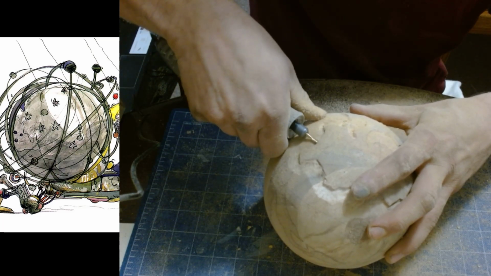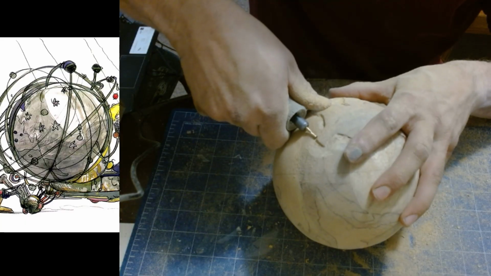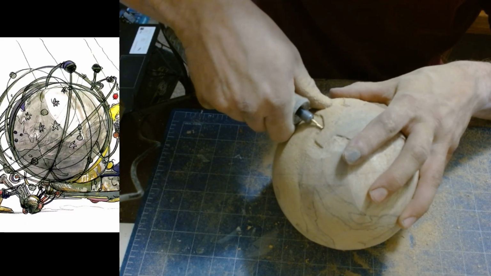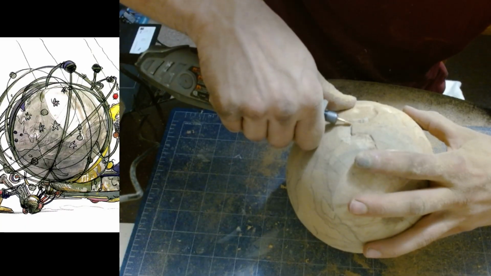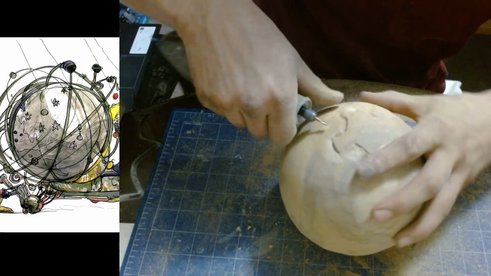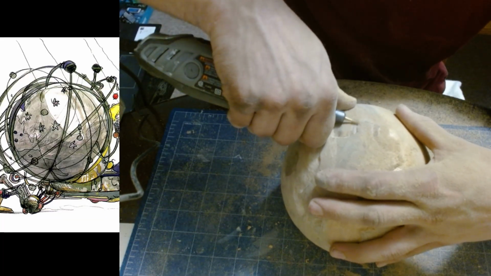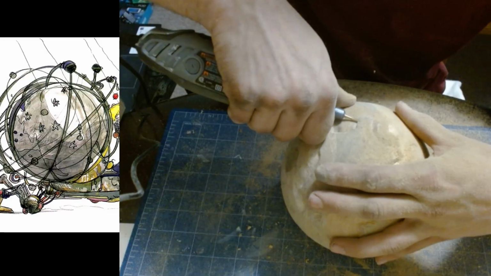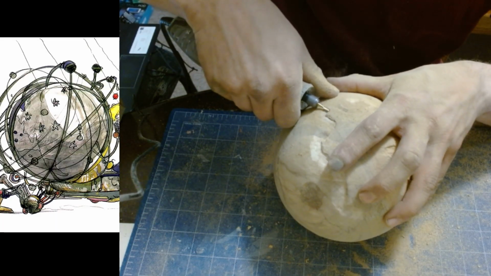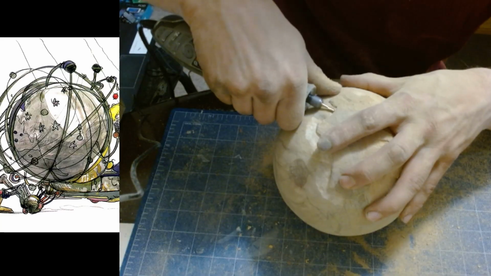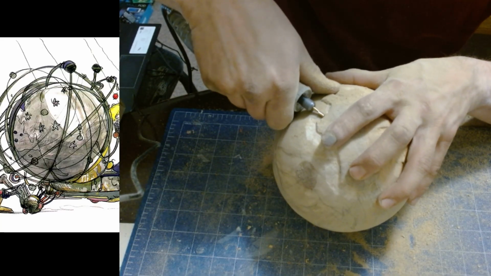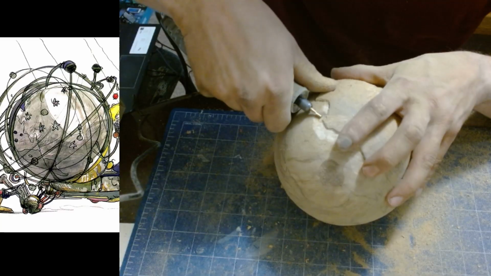And I'll be honest, I'm not really looking that much at my webcam, so I'm hoping you can see kind of what I'm doing. But if you can't, I apologize. I tried, and I'll learn from it for next time and angle things differently.